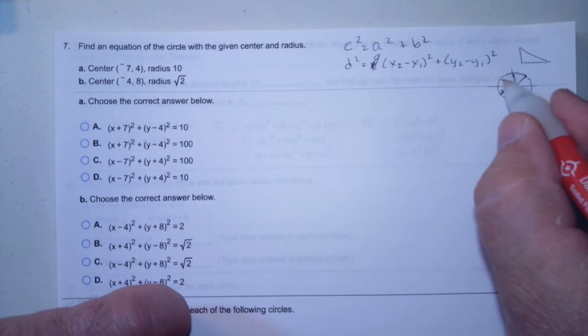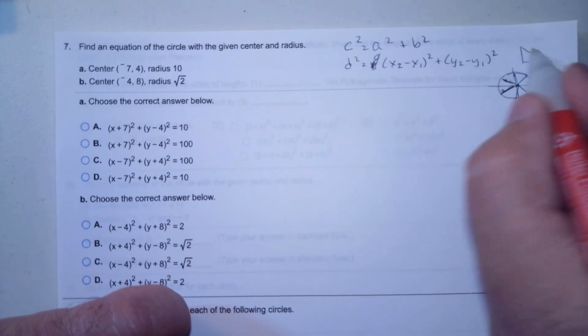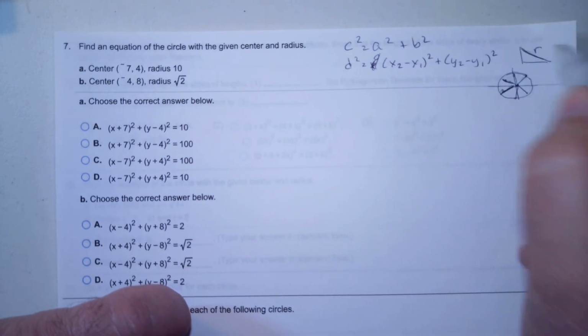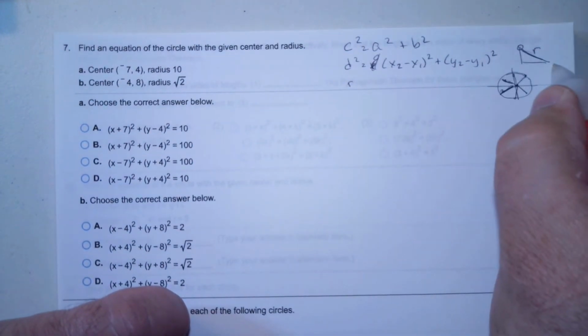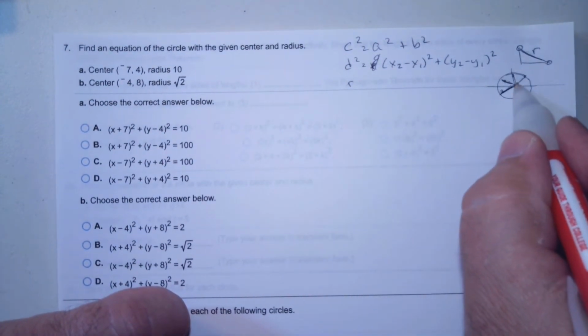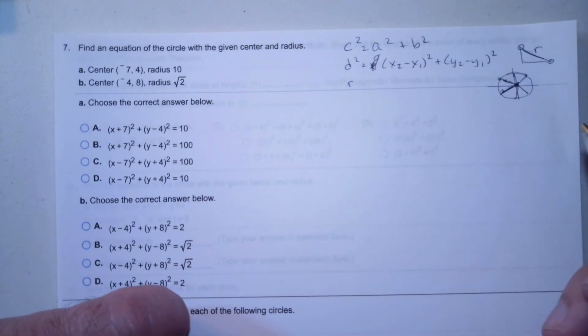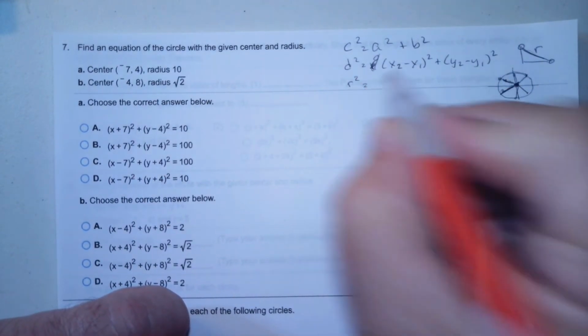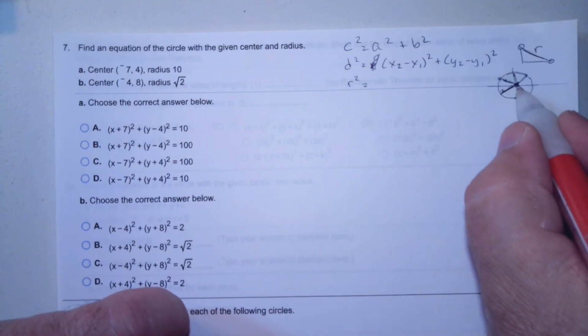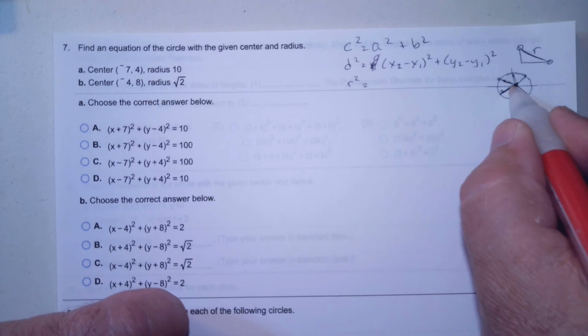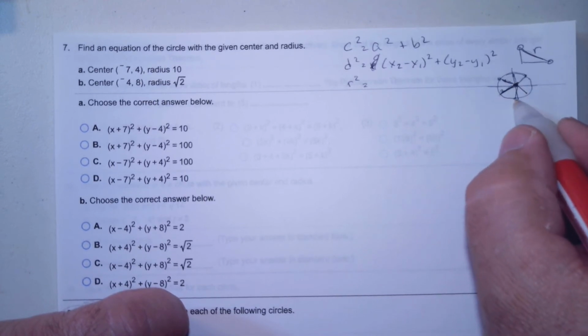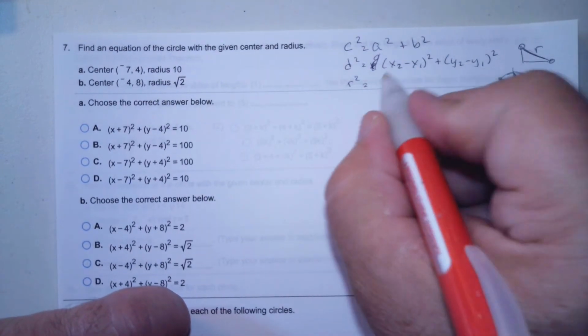These same distances are the hypotenuse. We call those the radius. So the distance between this point and this point is the distance from the center to the circle. So that's the radius. The center of the circle never changes. It's fixed. The only thing that changes are these outer points.